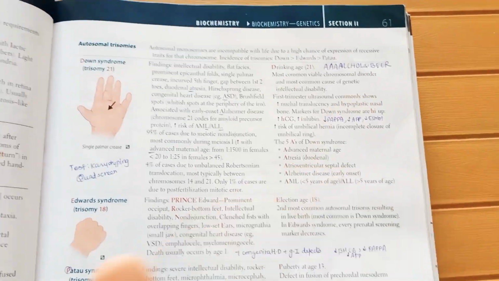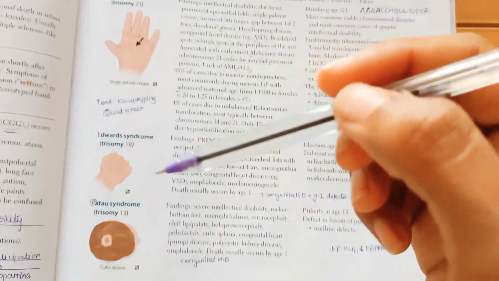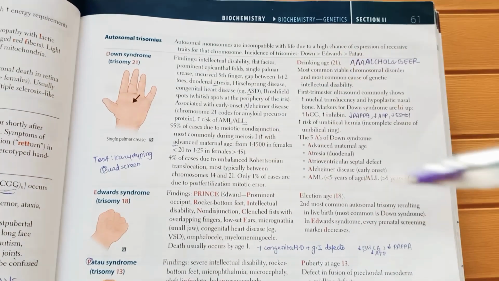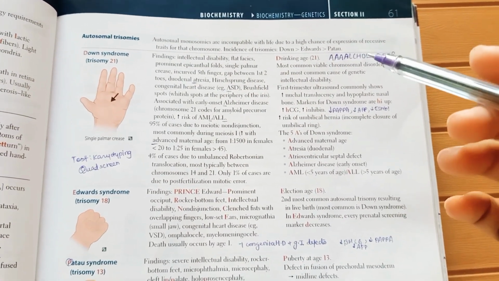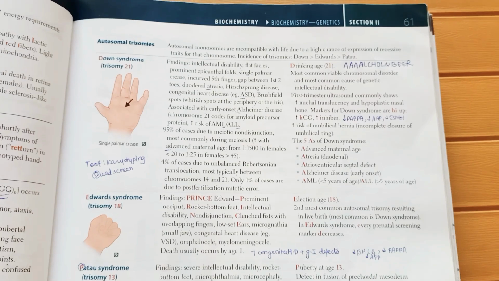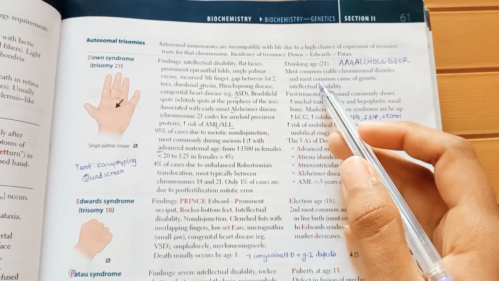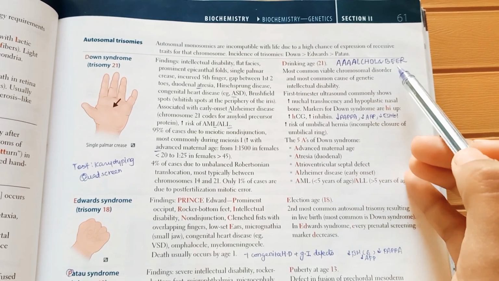Autosomal trisomies are of three types: Down syndrome, Edwards syndrome, and Patau syndrome. Down syndrome is because of trisomy 21. Just by a simple mnemonic we can learn this syndrome. The drinking age is 21 years, so the mnemonic is alcohol and beer.